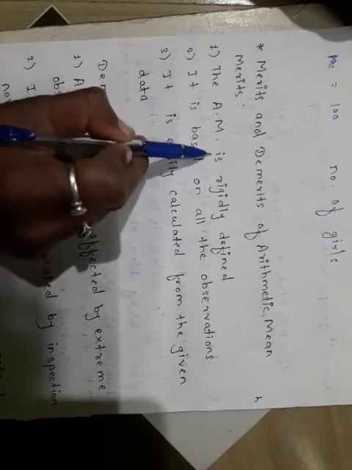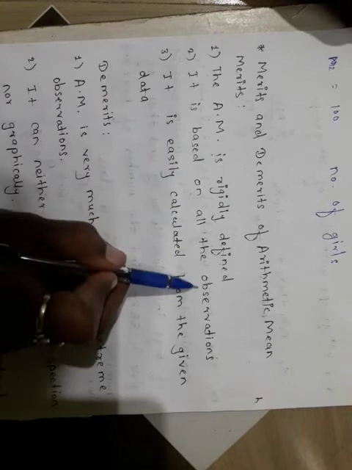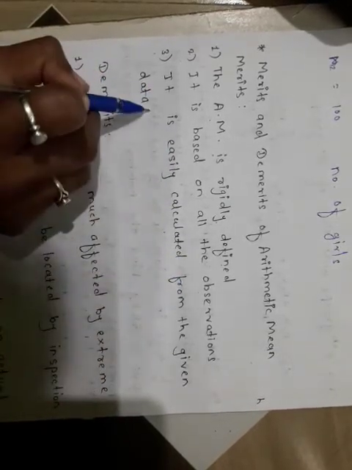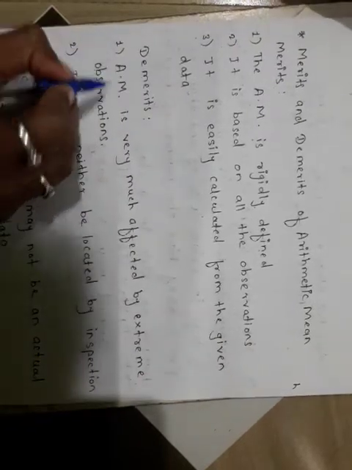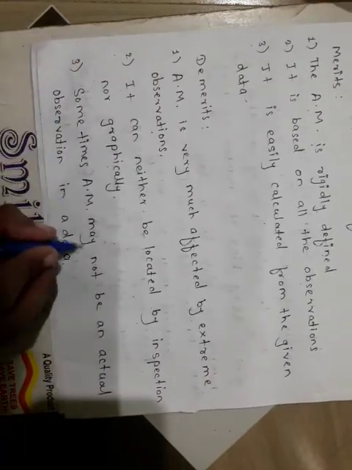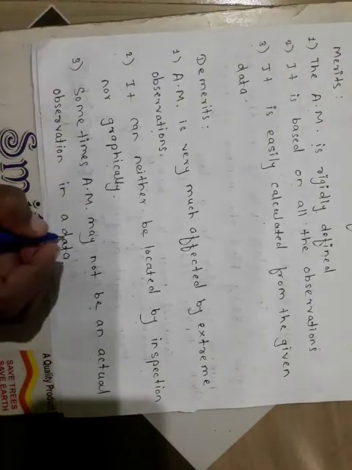Next point, merits and demerits of arithmetic mean. Merits: the arithmetic mean is rigidly defined. Second, it is based on all the observations. Third, it is easily calculated from the given data. And demerits: first, arithmetic mean is very much affected by extreme observations. Second, it can neither be located by inspection nor graphically. Third, sometimes arithmetic mean may not be an actual observation in the data.